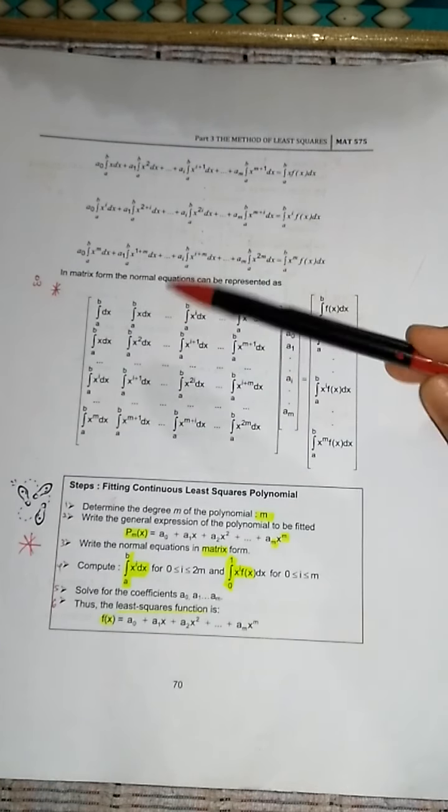Okay, so these are the steps. First, you need to determine the degree of m. Nak degree 1 ke, 2 ke, 3 and so on. So you must read the question very carefully. Or in ordinary cases, we decide which degree we want to solve it with. So let's say you have m degree of the polynomial.